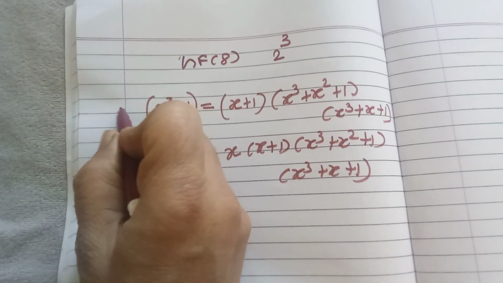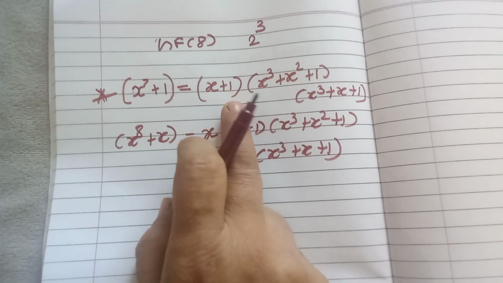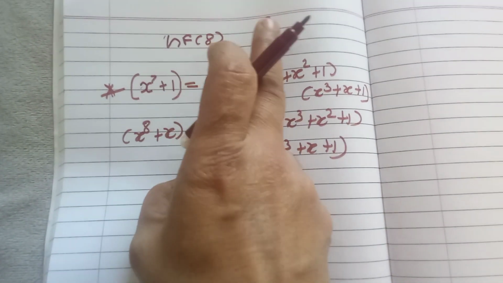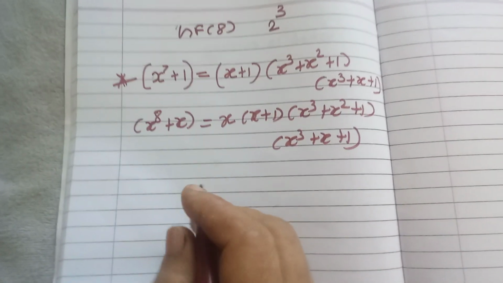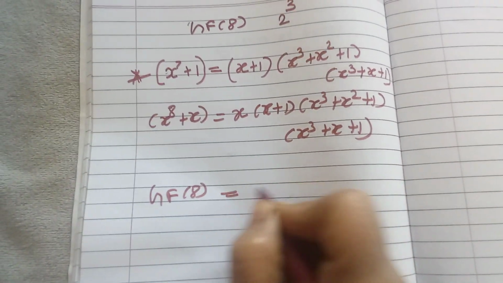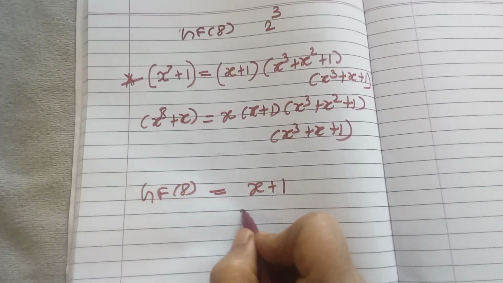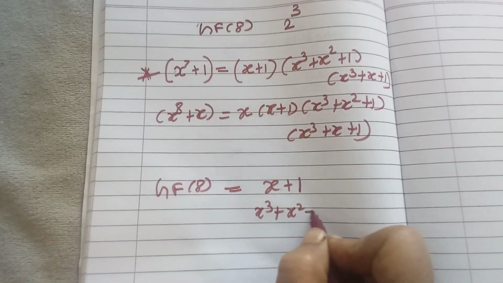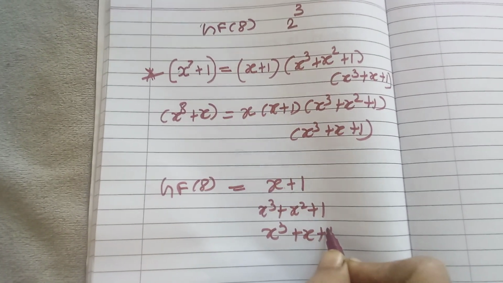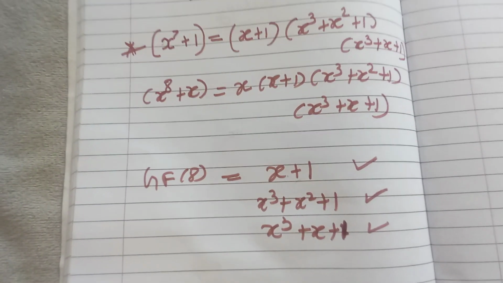Now for understanding the minimal polynomial, you concentrate on this equation. This was already derived in the previous video, where we have obtained the minimal polynomials of Galois field 8. Galois field 8 has the minimal polynomials x plus 1, then x cube plus x square plus 1, then x cube plus x plus 1. These three are the minimal polynomials of the Galois field 8.